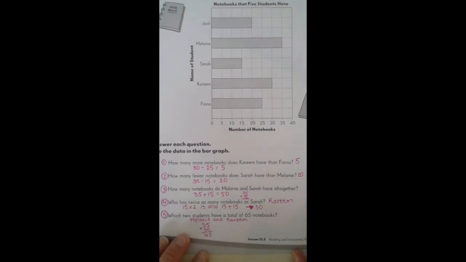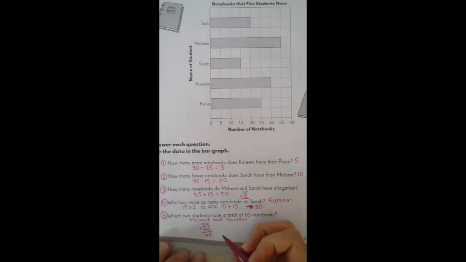Okay. Number 5. Which 2 students have a total of 65 notebooks? So we have to figure out 2 numbers on this graph that we could add together to get 65. And it would be Melanie and Kareem. Melanie has 35 notebooks. Kareem has 30. As you can see here, I added 35 plus 30 and I got 65. So total, the 2 of them have 65 notebooks.